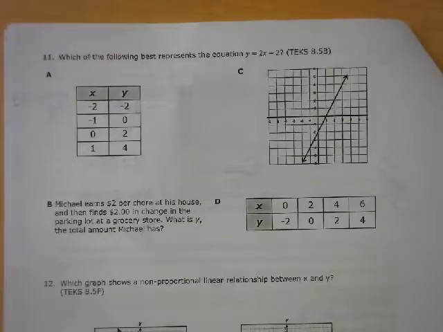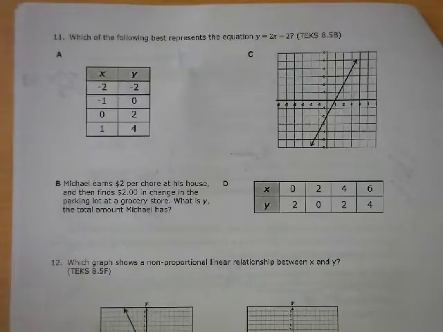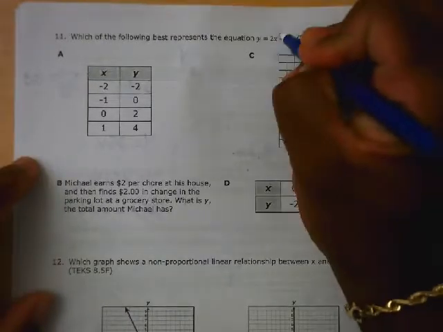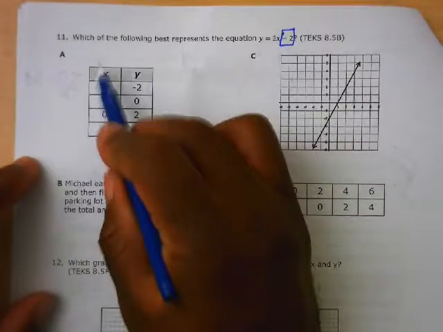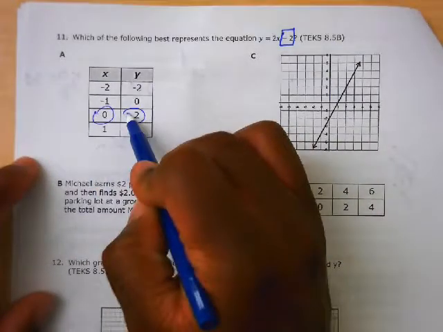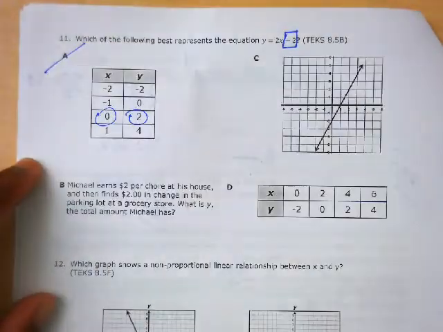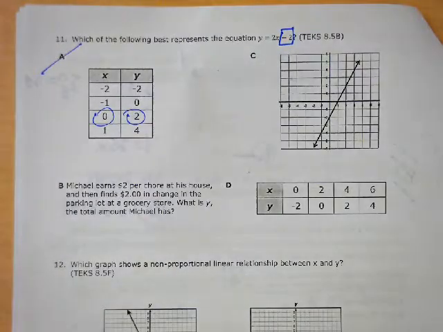So it says, which of the following best represents the equation y equals 2x minus 2? So first of all, you want to look for stuff you can eliminate immediately. If you look at A, my y-intercept is supposed to be a -2. It says x is 0, y is +2. That's not my answer. Okay.